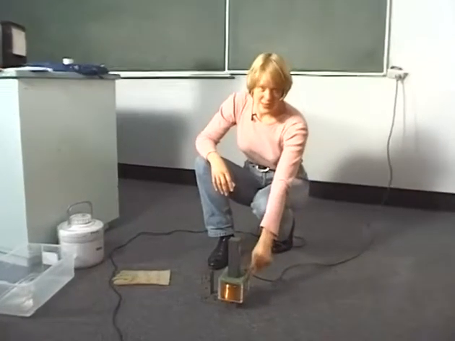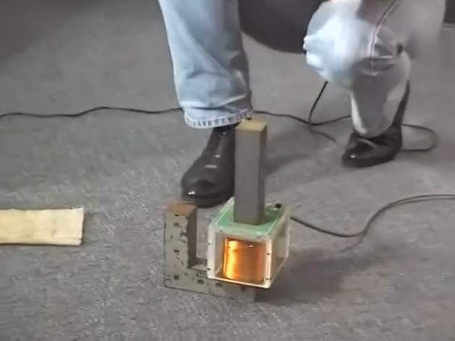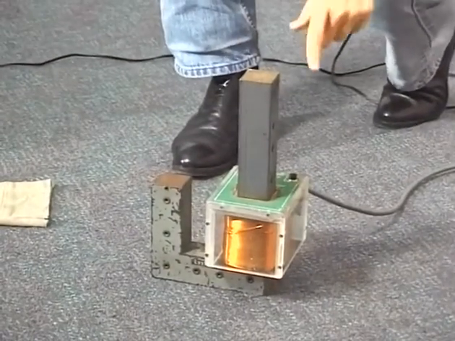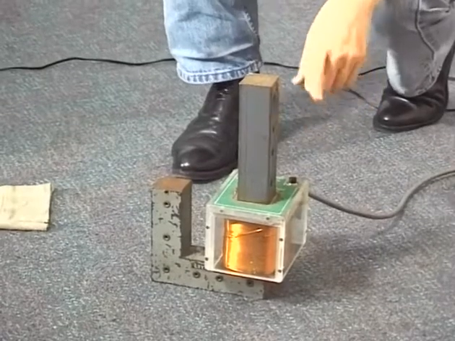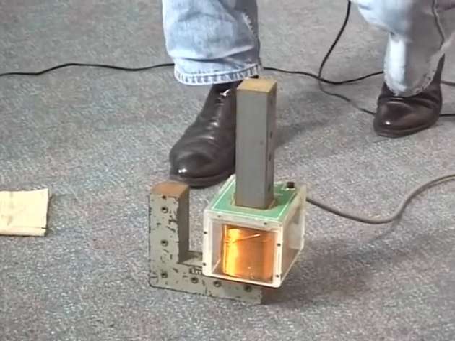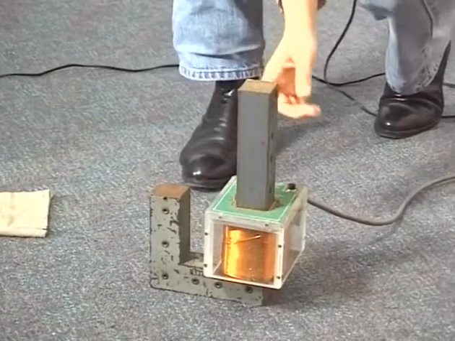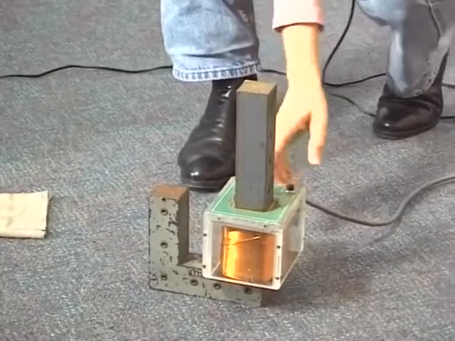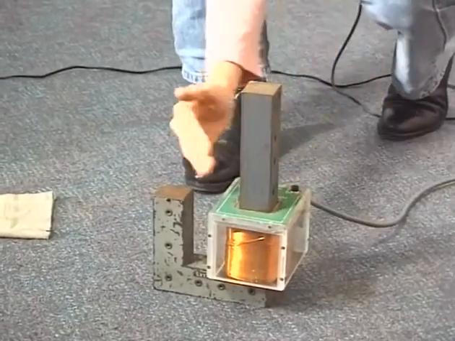The primary coil is an electromagnet and the secondary coil is an aluminium ring. When the primary coil has the power turned on, the magnetic flux will increase through the secondary ring. Let's suppose that the current flows this way through the primary coil so that the north pole is facing upwards.